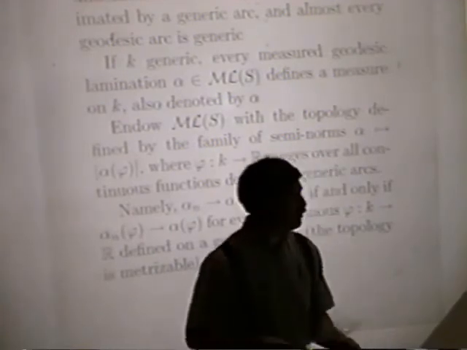I'm not an analyst, I don't know. I hardly know the general definition of weak star either.